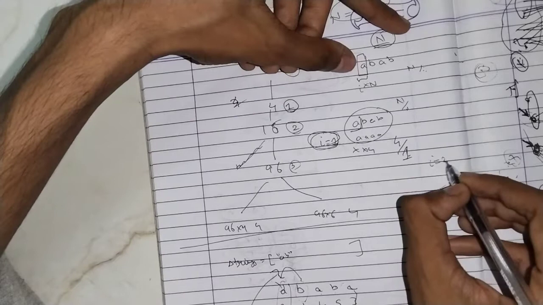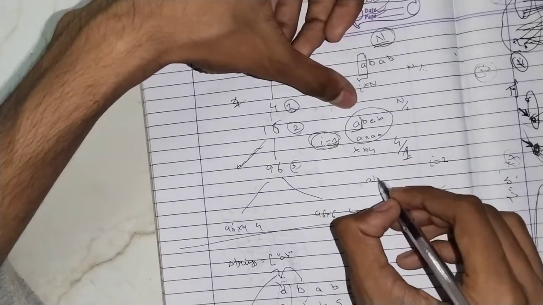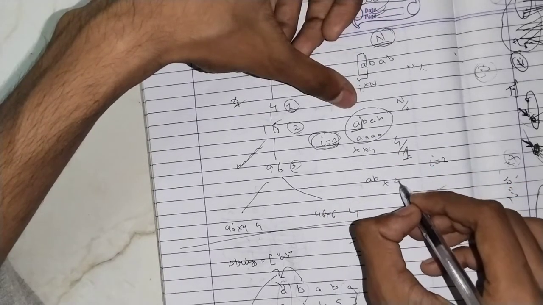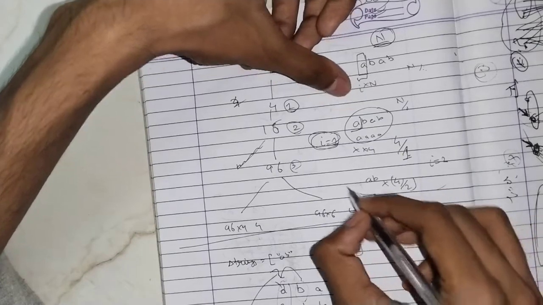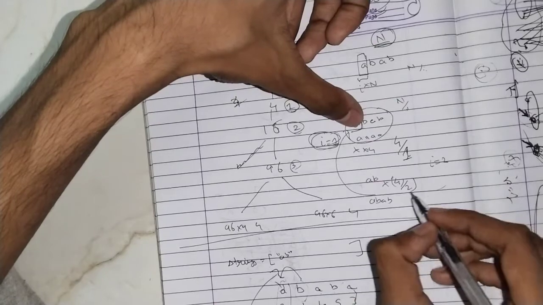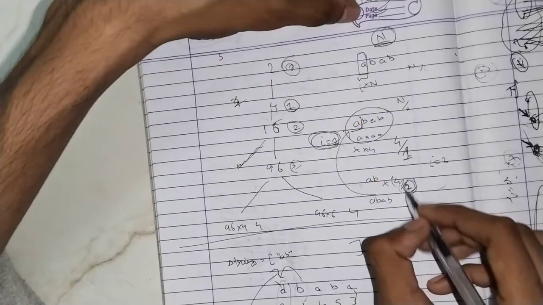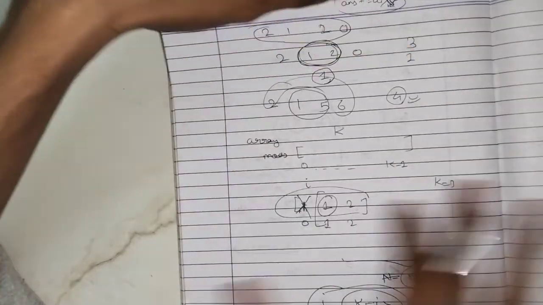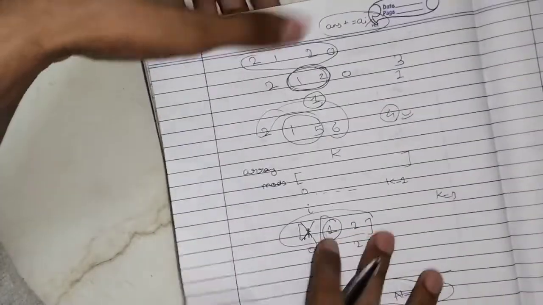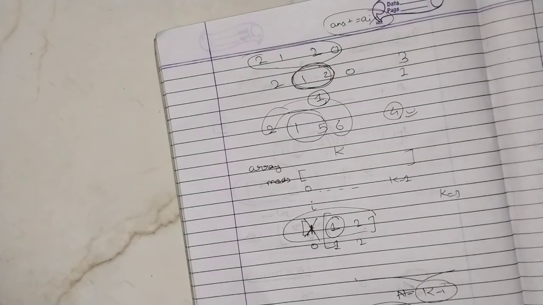So for example, our I equals 2, so our prefix will be AB. I multiply AB by the size of the string divided by I, so it becomes ABAB. This is equal to our original string. So we'll need two steps to do this. Now if we implement this straight away, there will be one problem.